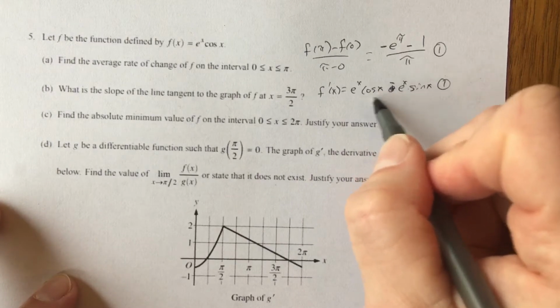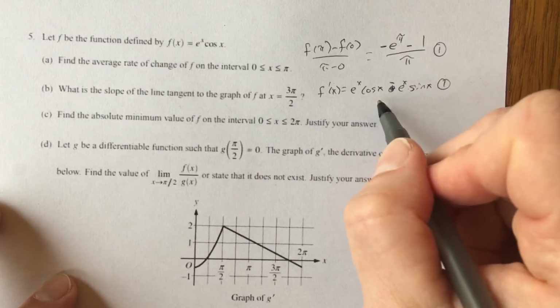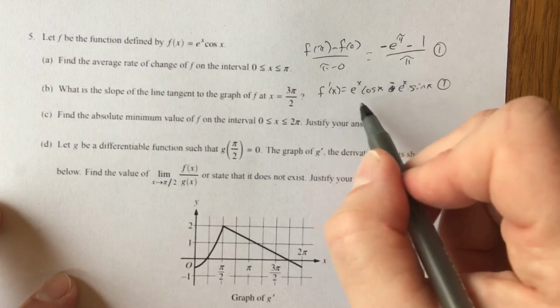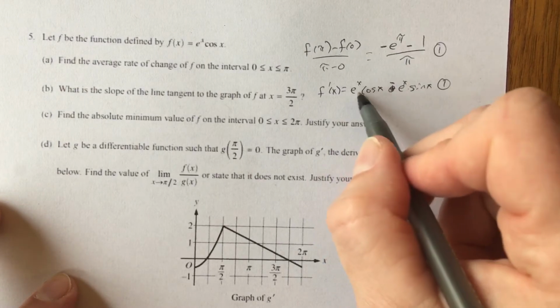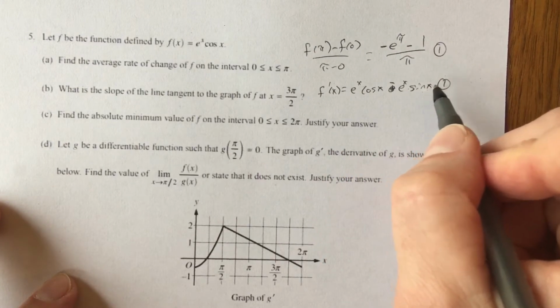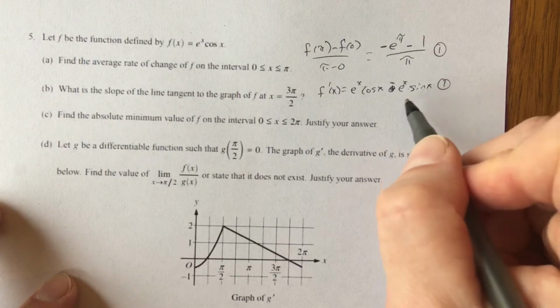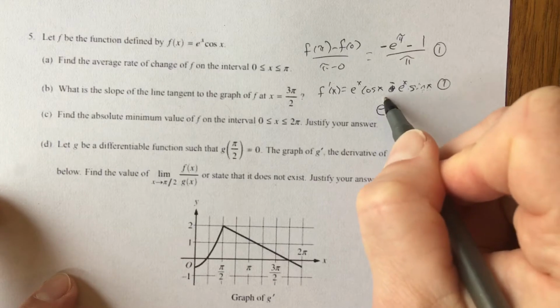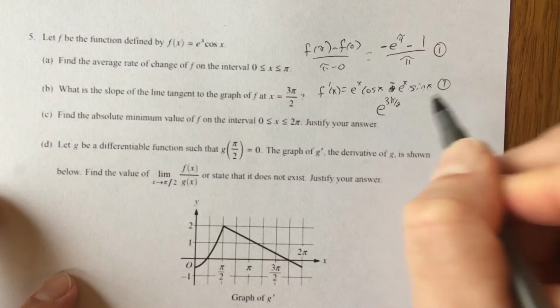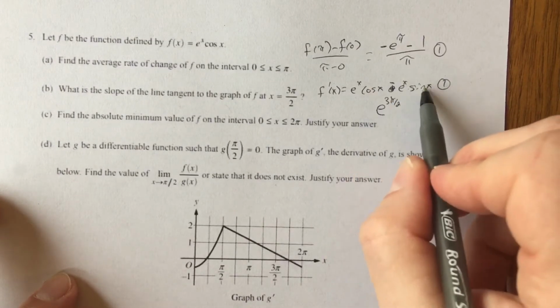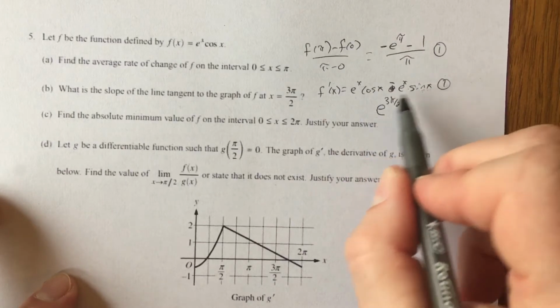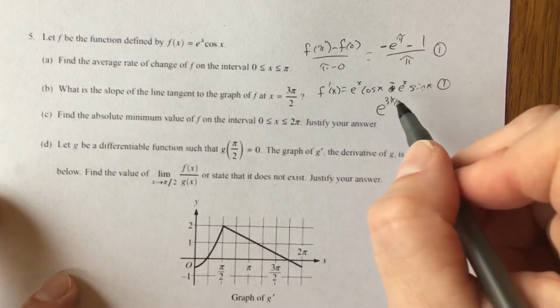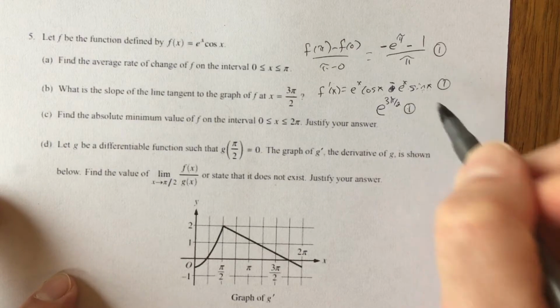The cosine of 3 pi over 2, if you think about that, is 0, so this will 0 out. The sine of 3 pi over 2 is -1. So we're going to get a negative times negative, a positive e to the 3 pi over 2. Again, put in the trig functions and find those values first, and that helps us out. That was worth a point.